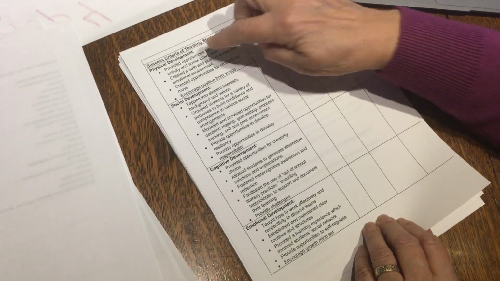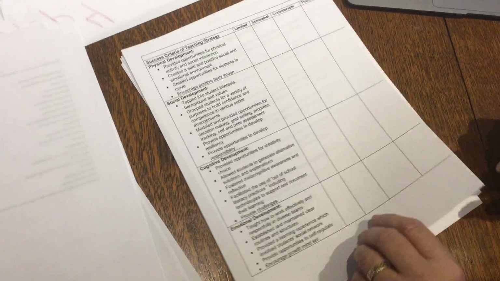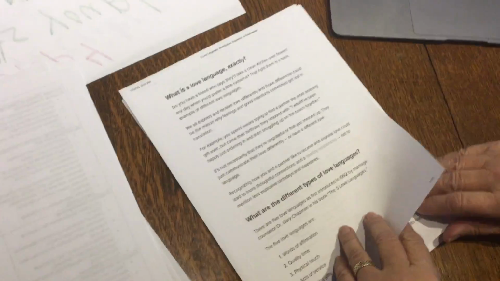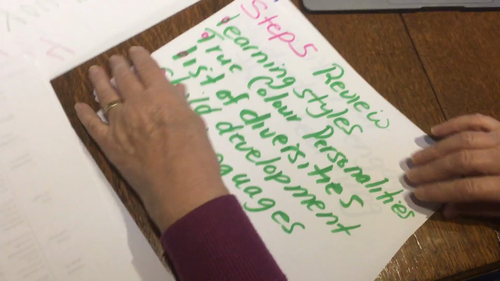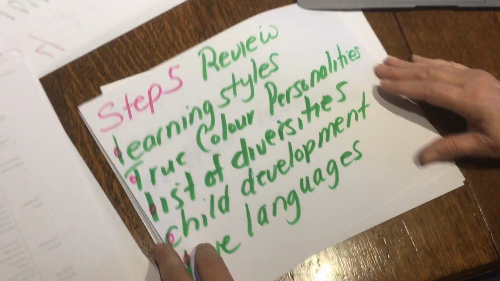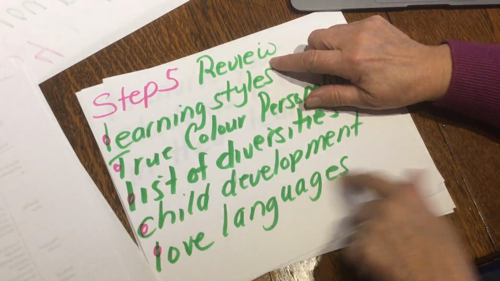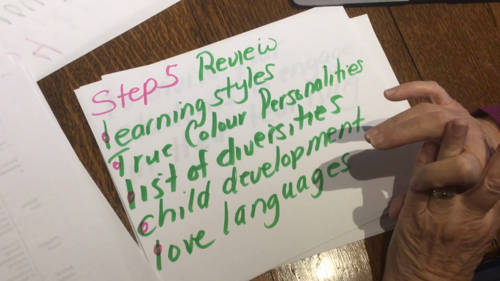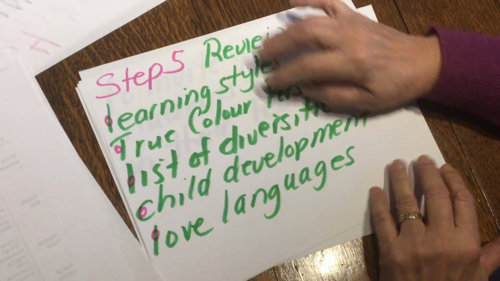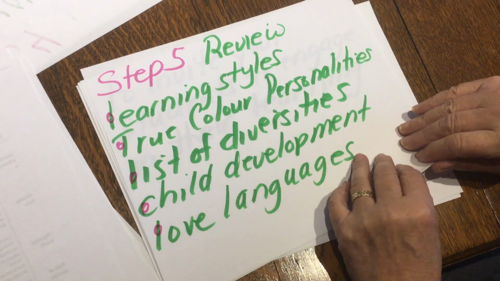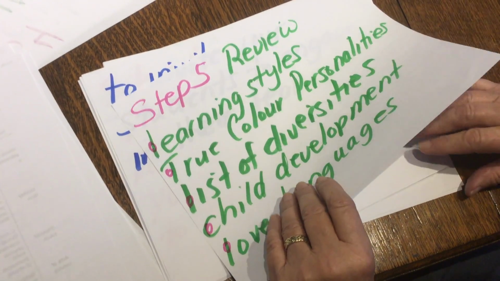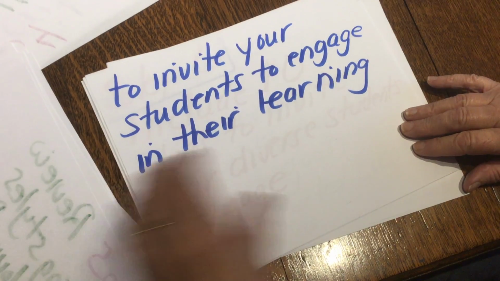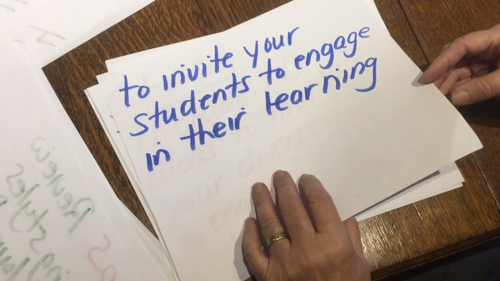We talked about the fact that if you have one from each in your lesson, you will engage most of your learners. And the last one we did last week was love languages, which is lots of fun. So those are for step 5. You want to make sure you include 10 different diversities in your lesson. And you can do it through learning styles, true colors, the list of diversities we had in class, child development, or love languages, or other ones that you can think of that you might be coming across in your practicum, because you want to invite your students to engage in their learning.